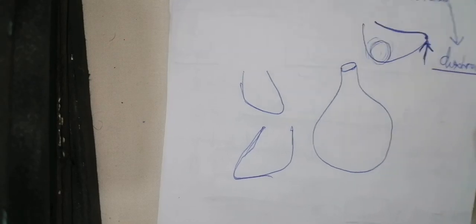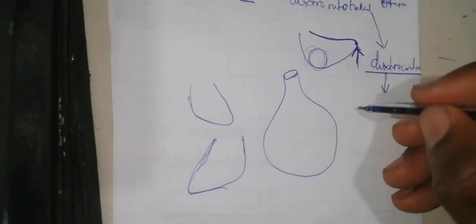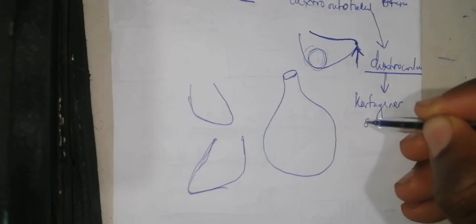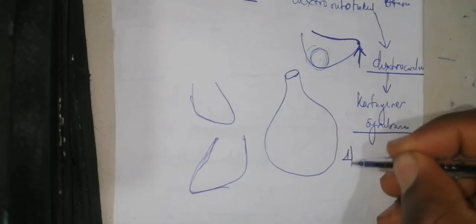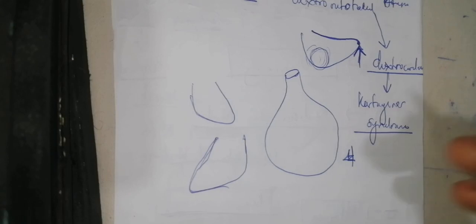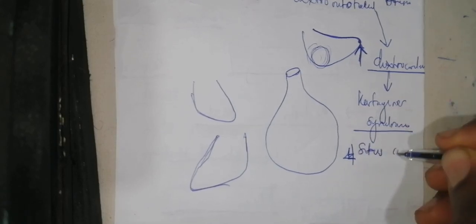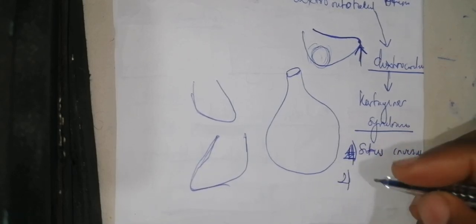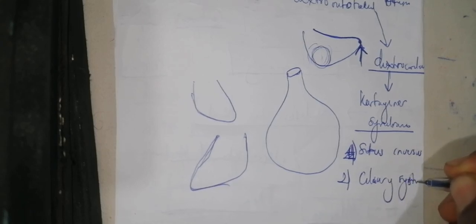Dextrocardia is among a syndrome called Kartagener syndrome, which is a disorder. In this disorder, you have situs inversus, and you also have a problem with the ciliary system.